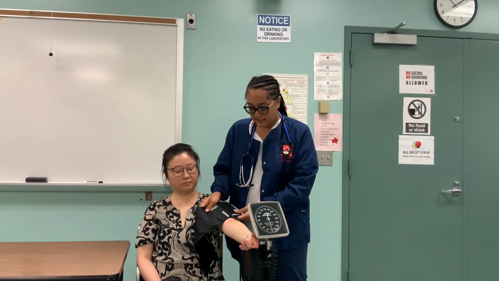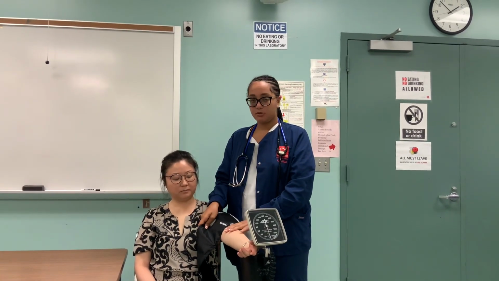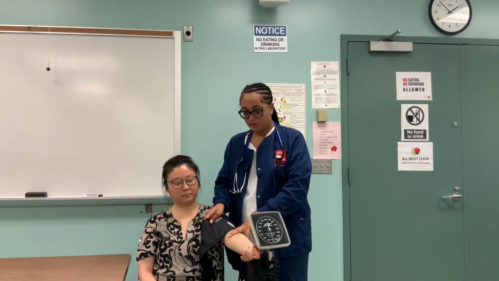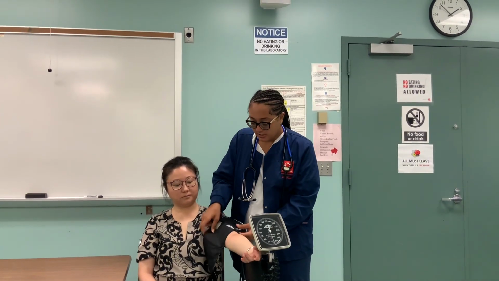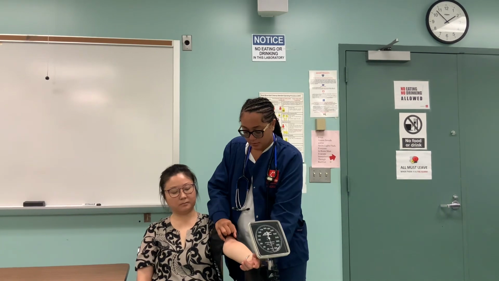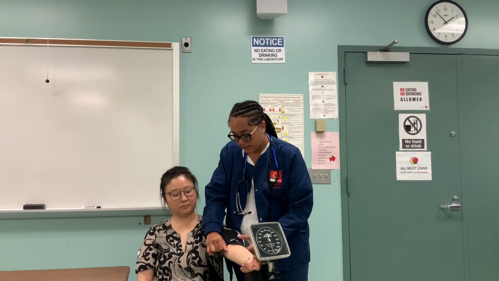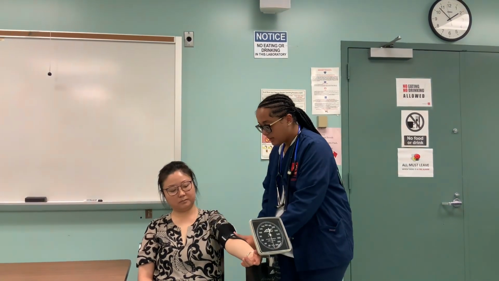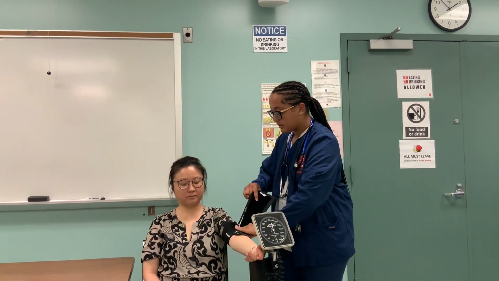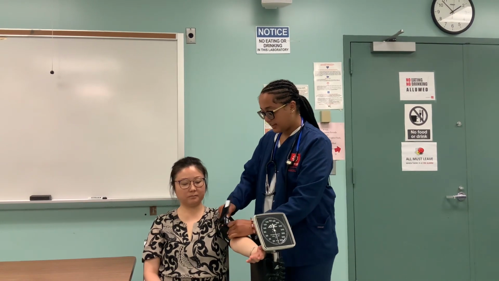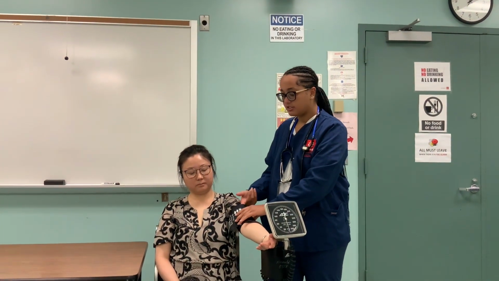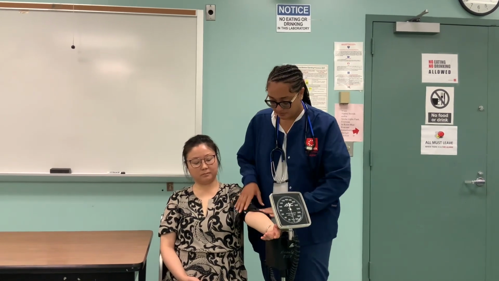And you would be placing it an inch above the antecubital space, which would be equivalent to a finger or two above the bend of the arm. So where I palpated the brachial artery is where I'm gonna align that first mark. And then you wanna wrap it where it's snug enough, but not tight. Usually to where you could slip your finger in, so you know it's not too tight.